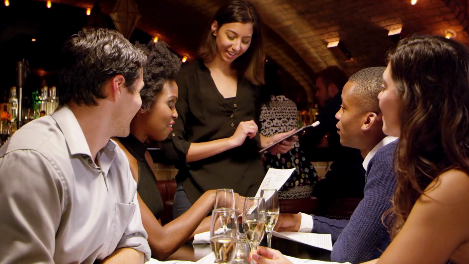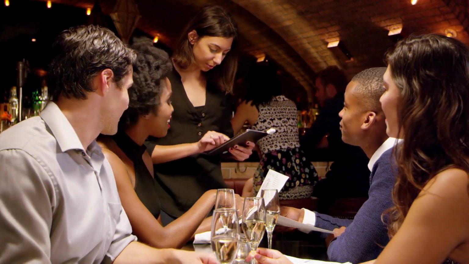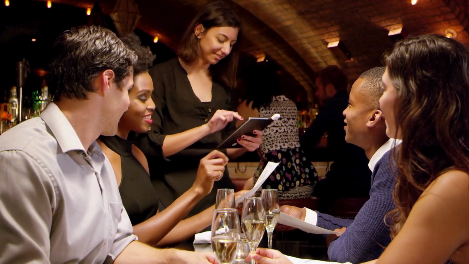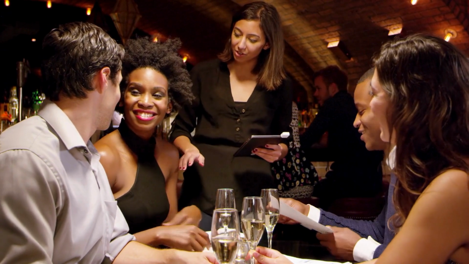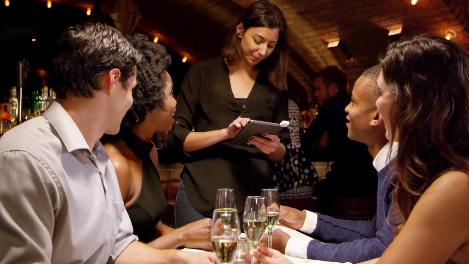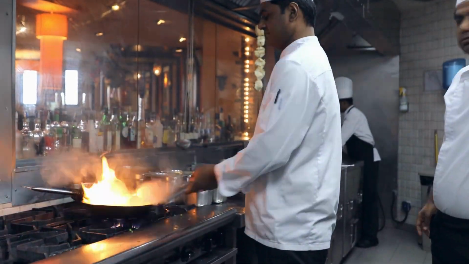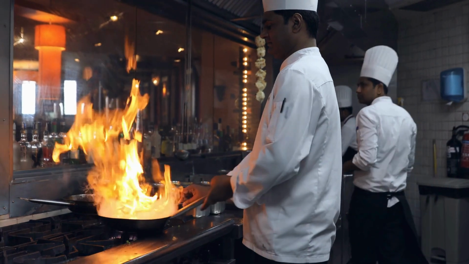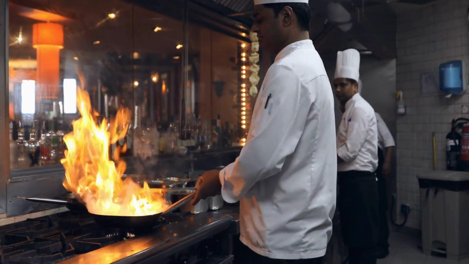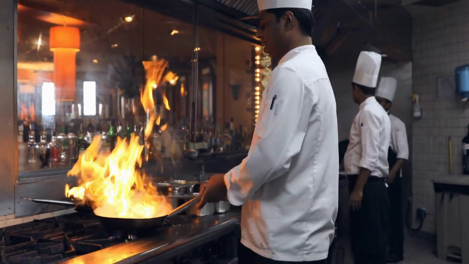Let's break it down step by step. Imagine you're ordering food at a restaurant. You, the client, tell the waiter what you want. That's the request. The kitchen, the server, prepares your meal and sends it back. That's the response. HTTP works in a similar way.